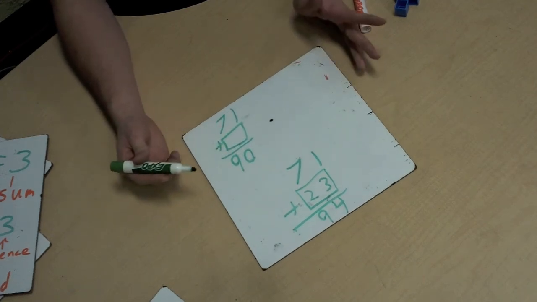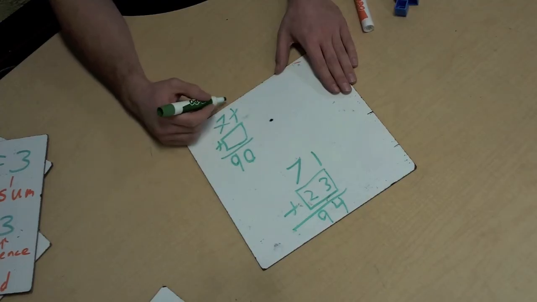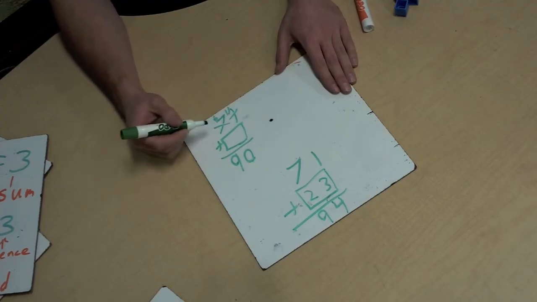1 plus what equals 0? You can't do it. You would have to borrow and make it into an 11, and this would do a 6.